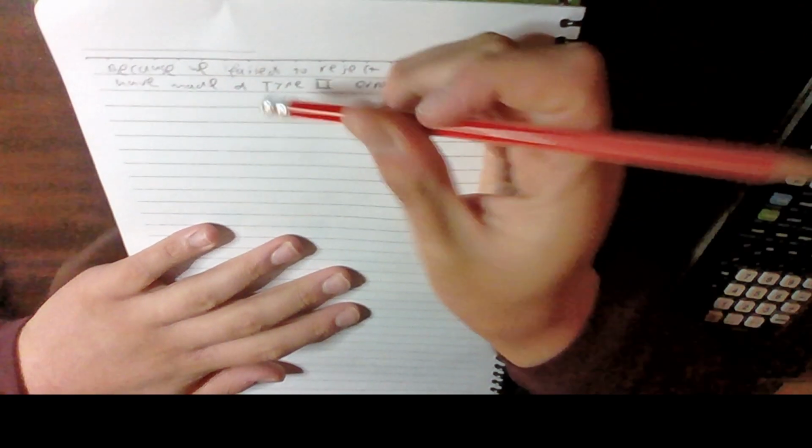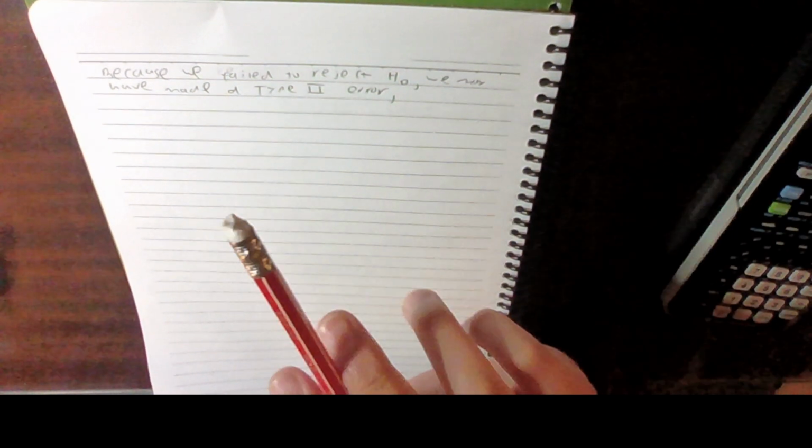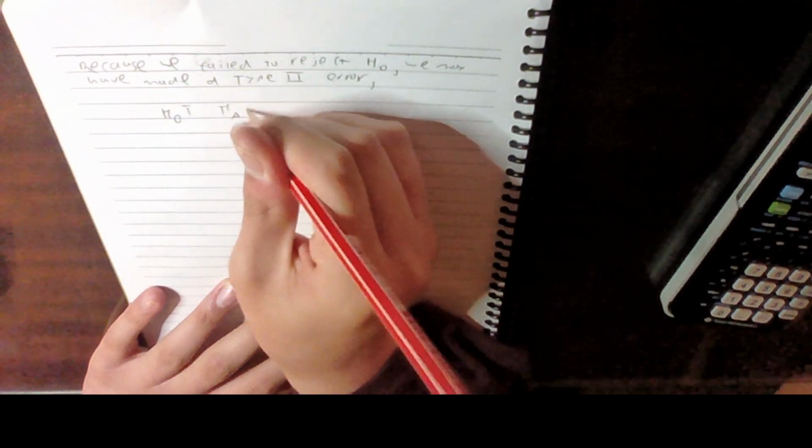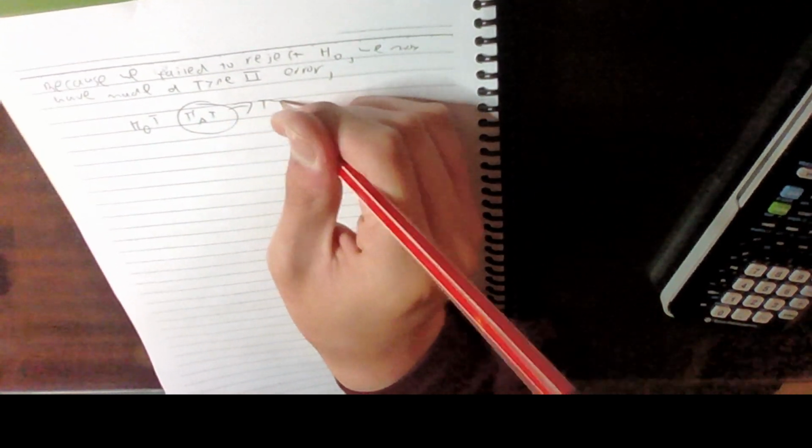So, here what I'm writing is, because we failed to reject the null, we may have made a type 2 error. Basically, we're failing to reject the null when in reality the alternate hypothesis might be true. So when the alternate is true, but you fail to reject the null, which means you're kind of rejecting the alternate, that means you made a type 2 error. Hot hat, remember? So we write the acronym here. Hot hat. Right? If our alternate is true, but we fail to reject the null, which means we stay with the null, this is a type 2 error.